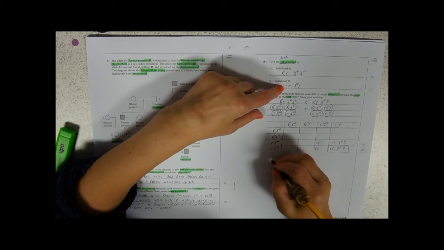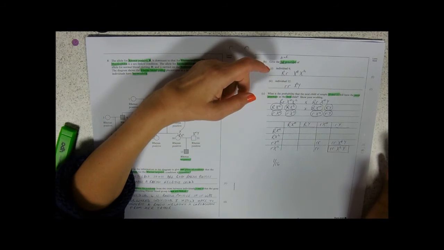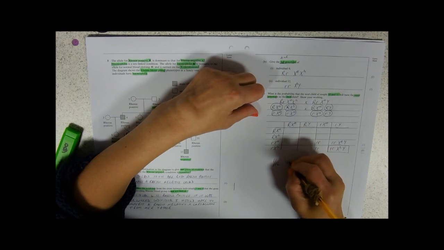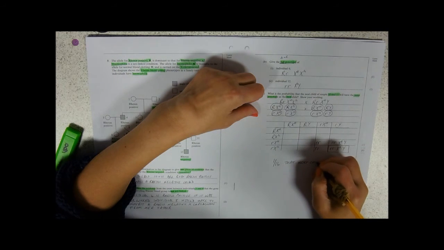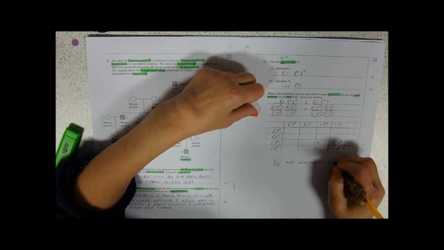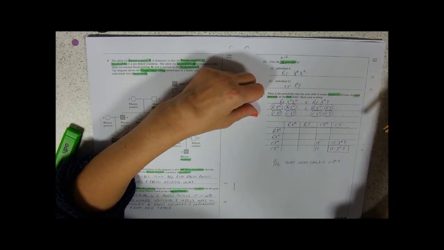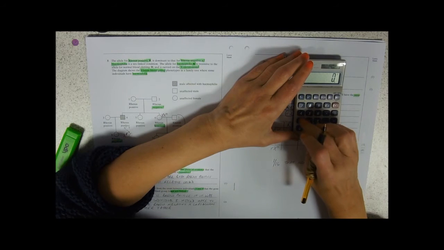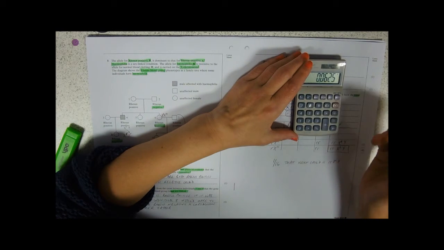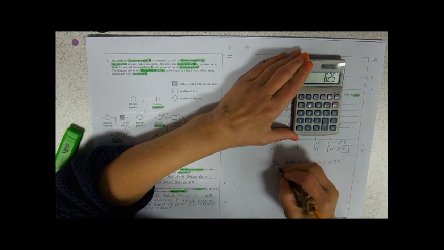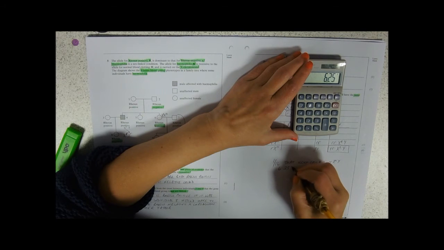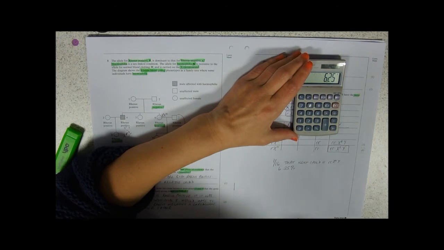So my answer is 1 out of 16. That's the probability that the next child is little r, X little h, Y. And I can work out what that is if I need to. So 1 divided by 16, times 100. So it's 6.25%, could be one of my answers.